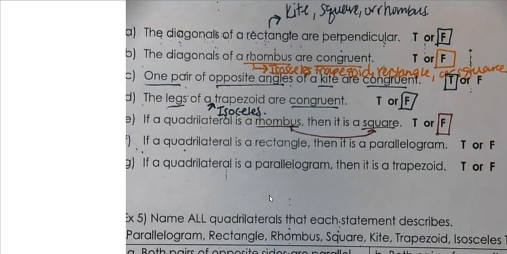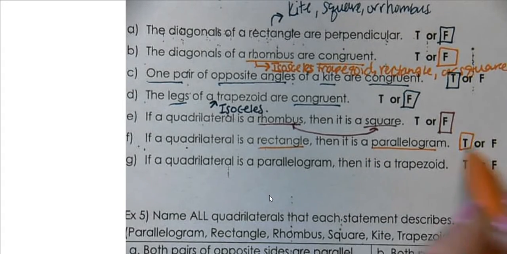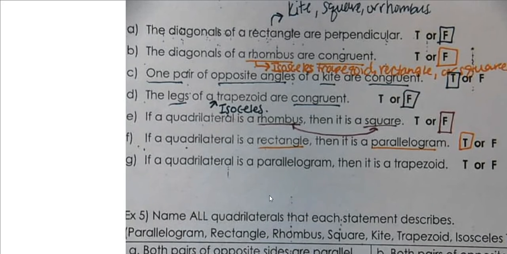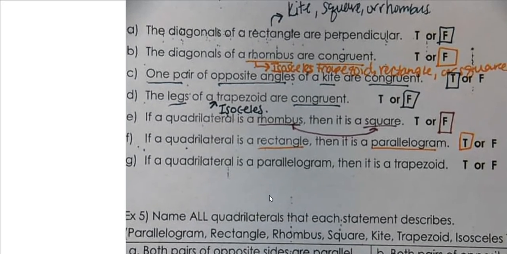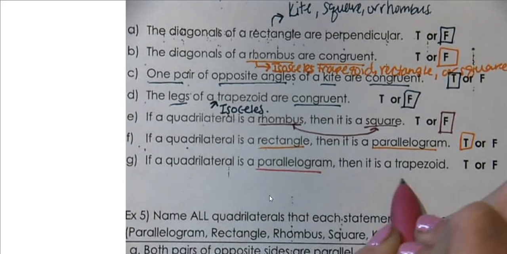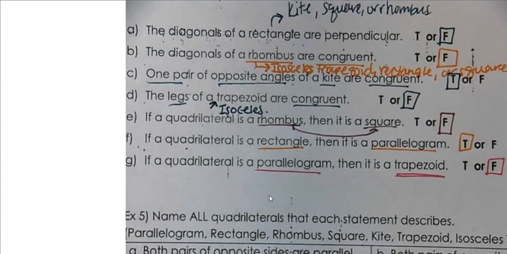If a quadrilateral is a rectangle, then it is a parallelogram. That is true. All rectangles are parallelograms. Every single one of them is. They have all of the properties of a parallelogram. If a quadrilateral is a parallelogram, then it is a trapezoid. There is no connection, so therefore that is a false statement.